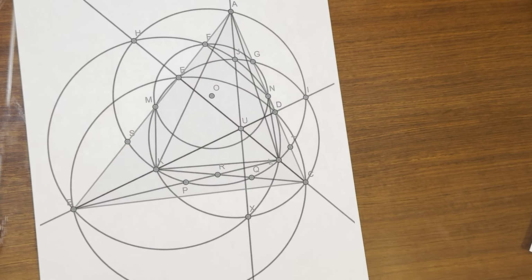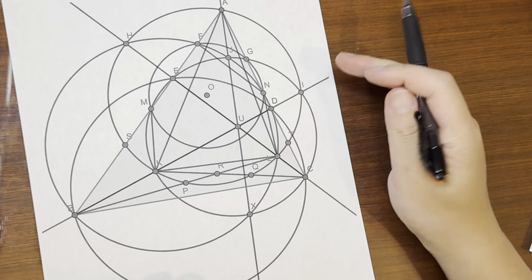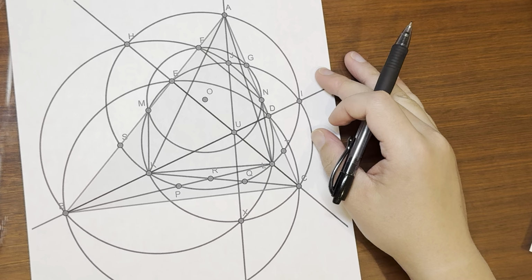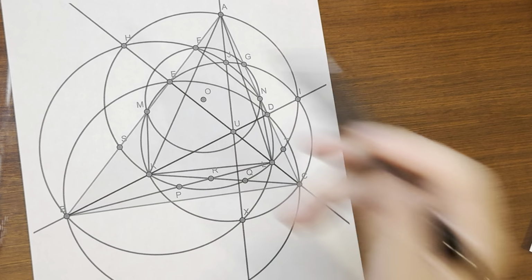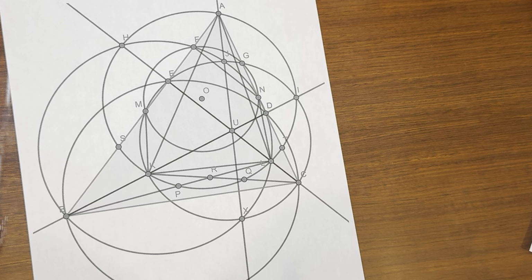Okay, which is here, and so we're actually expanding this problem set, right? Now, if you look at the full figure, I still have something I want to prove.